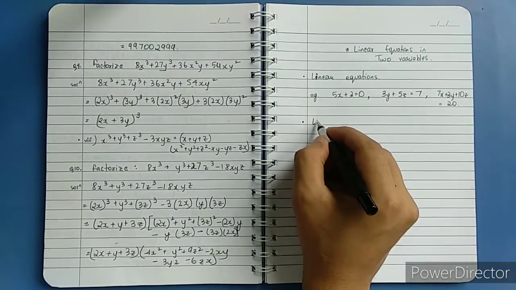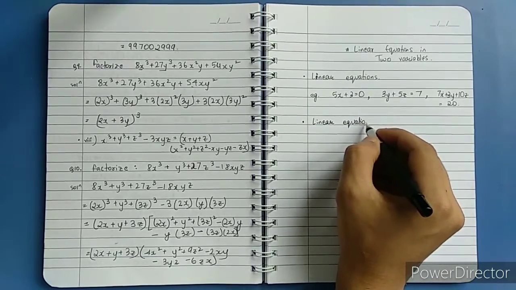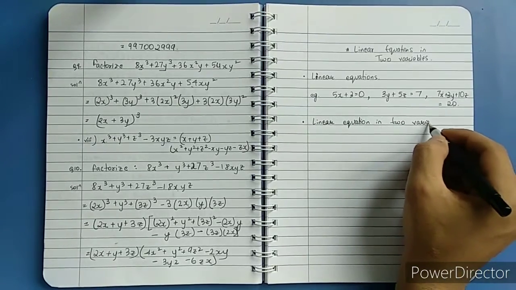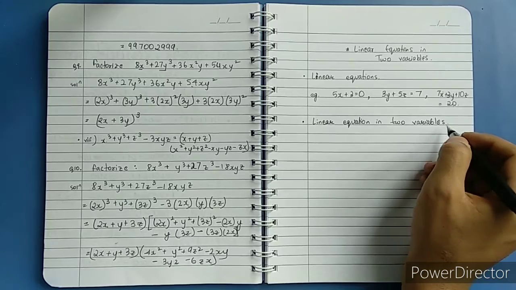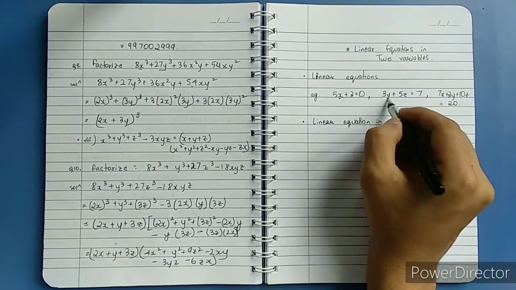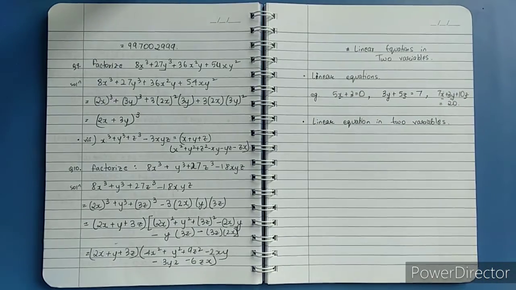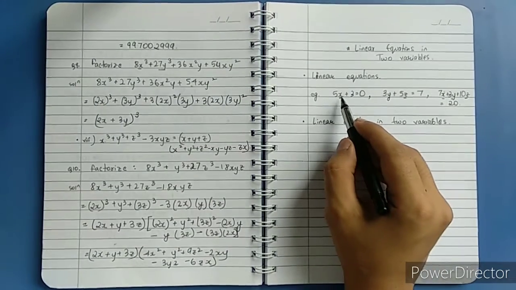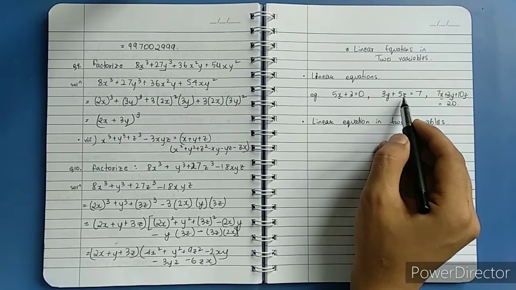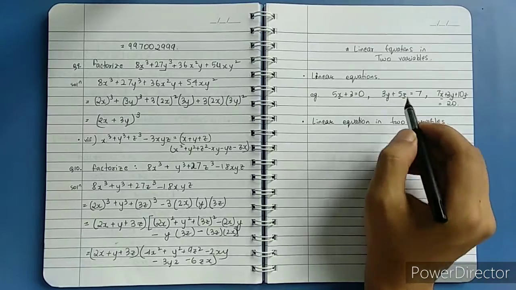So now, linear equation in two variables. Linear equation in two variables means we'll have only two variables. Like over here, this is just one variable. These are two variables. This is three variables, x, y and z. Three different variables are there. So this is a linear equation in one variable. This is a linear equation in two variables. This is a linear equation in three variables. We need linear equation in two variables.